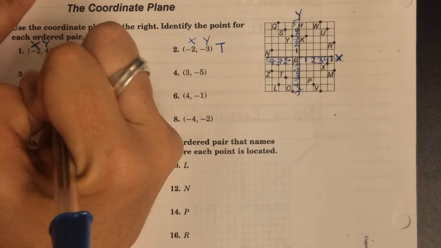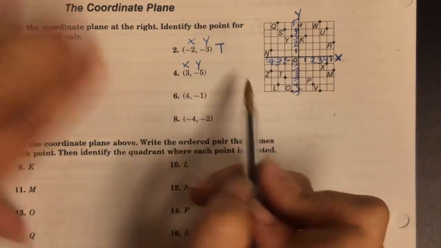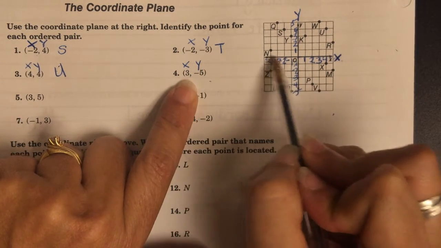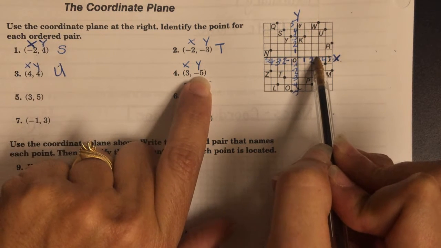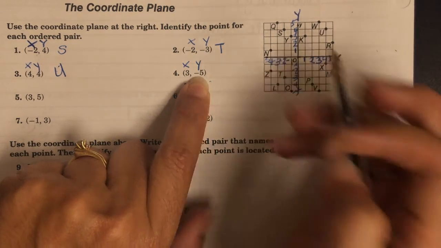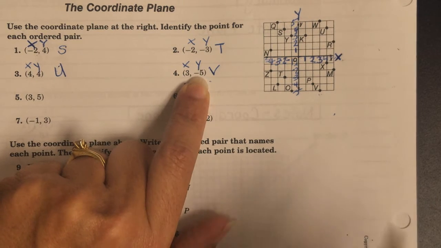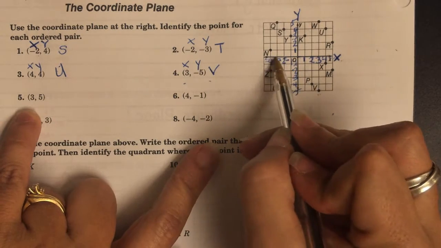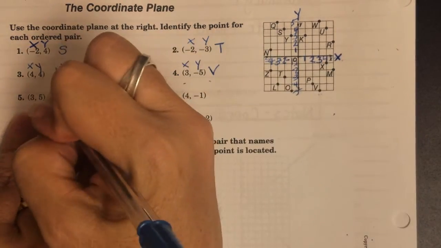Does that help a little bit? Maybe? So look at this one. 3 and -5. So I'm on the X. I go to my +3. My second one's -5. Up or down? Down, because it's negative. -5. So I need a V. Okay. Then I have 3 and 5. I need to go over to 3, up to 5, and it is W.